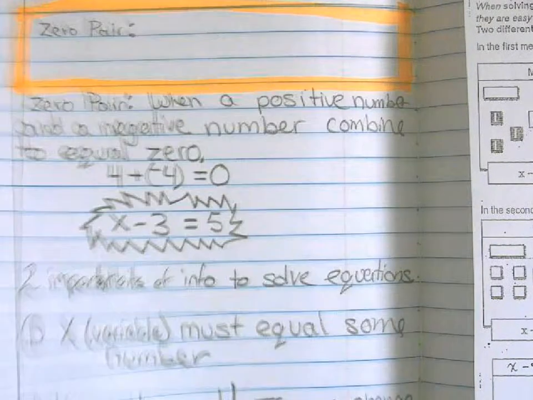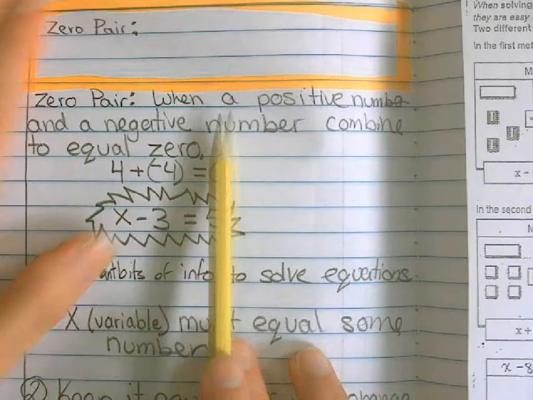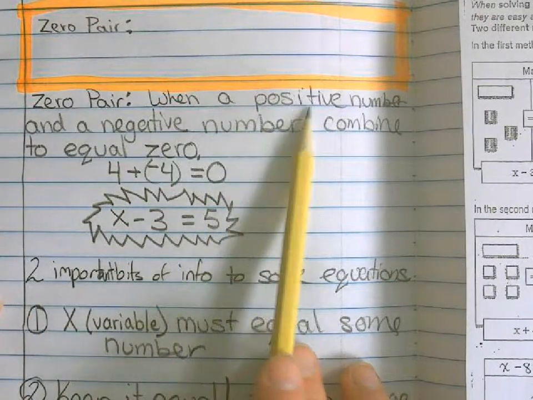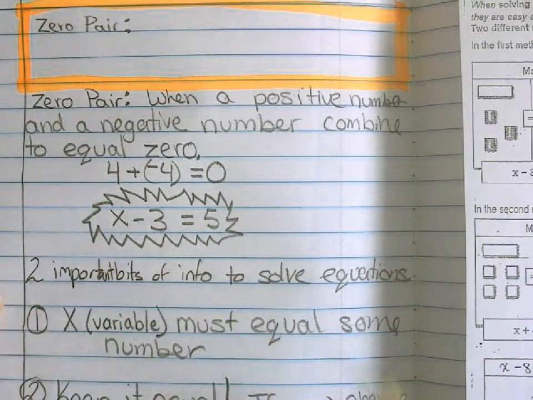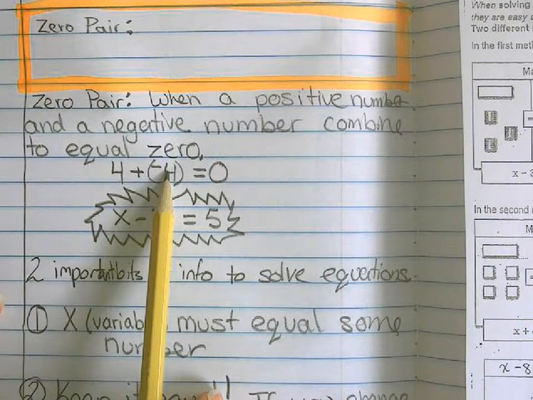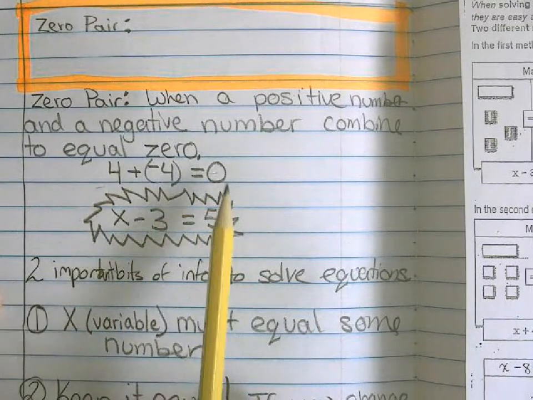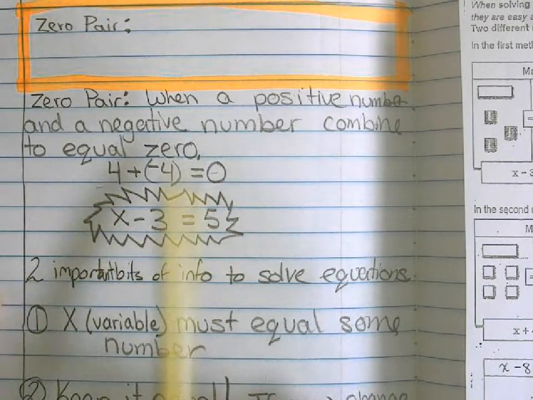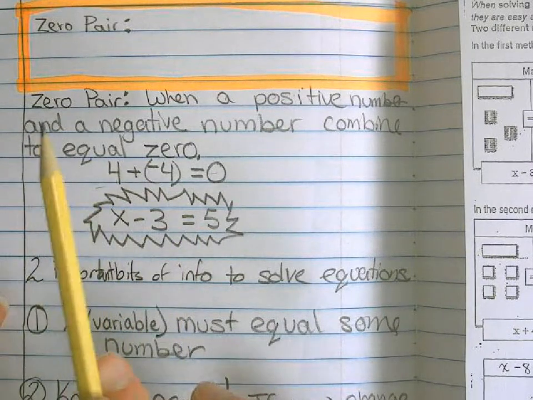Okay, so yesterday we talked about zero pairs and what they are. When a positive number and a negative number combine to equal 0, that's called a zero pair. So 4 positives and 4 negatives combine to equal 0. 1 positive, 1 negative combines to equal 0. That's going to be very helpful for us when we are doing equations.